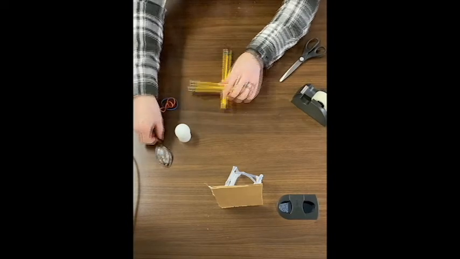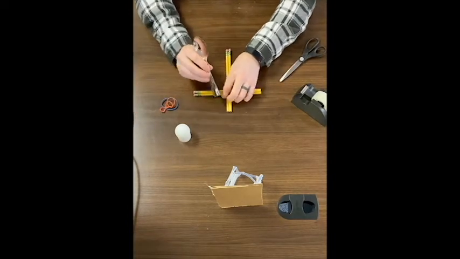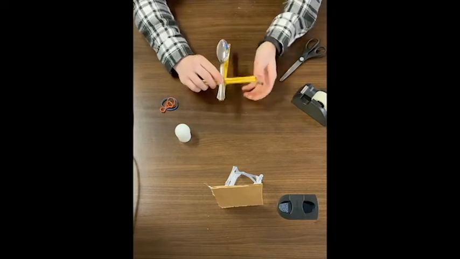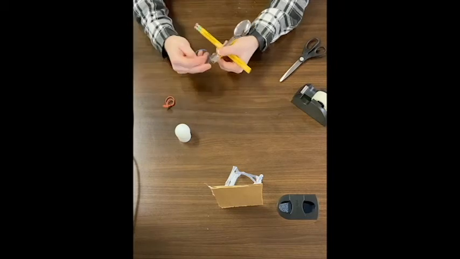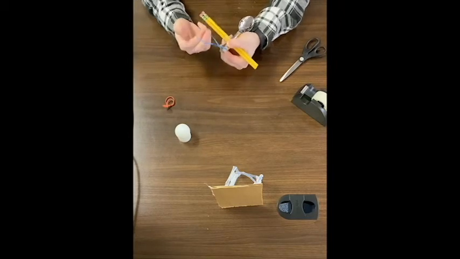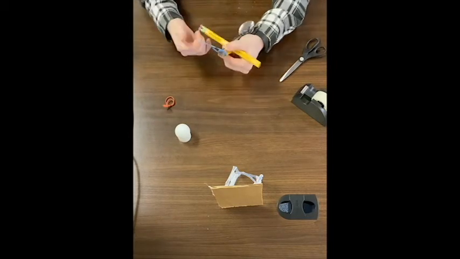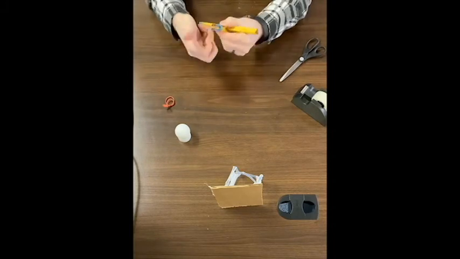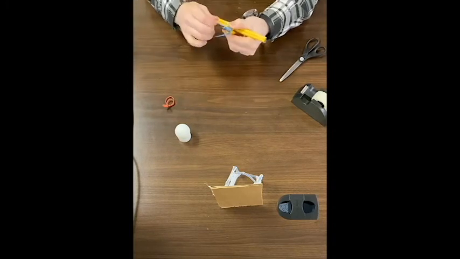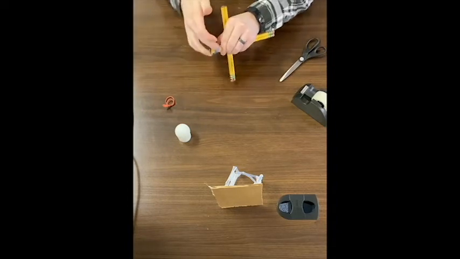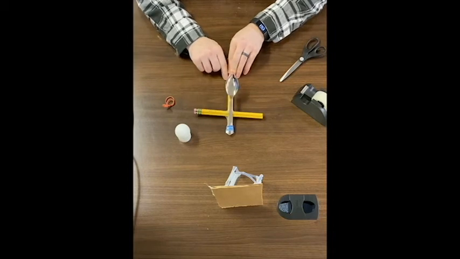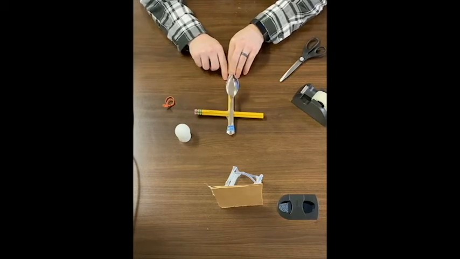We're gonna attach our spoon. You can do this with either rubber bands or tape. For best effect, I typically do a couple rubber bands. So you're gonna sit here and wrap the rubber bands around it so it stays tight and it doesn't move and it's in its place. And then we have a nice little launching action.